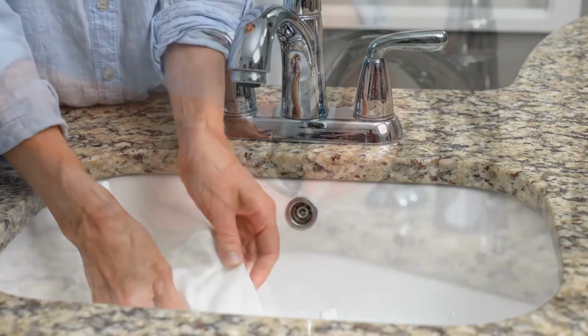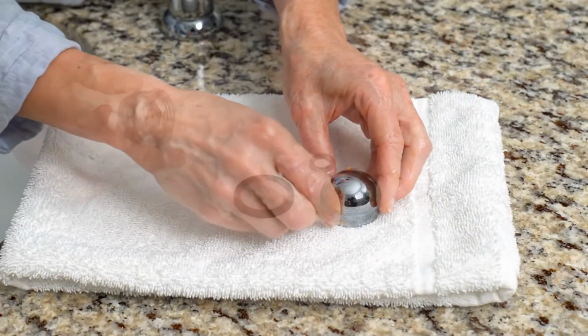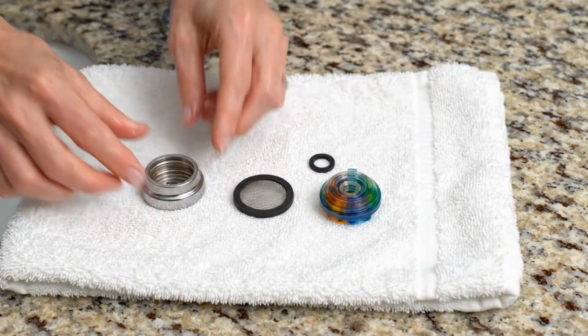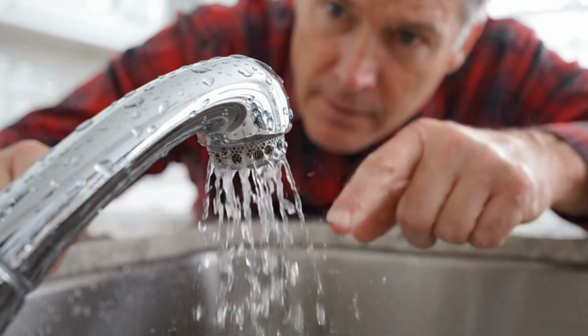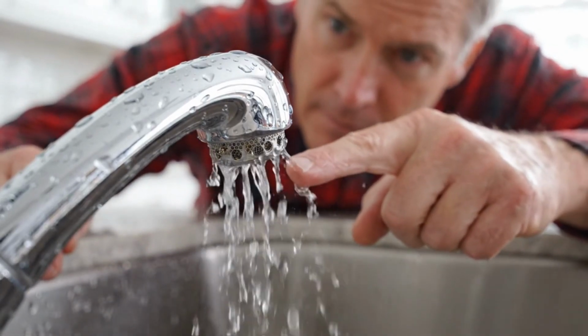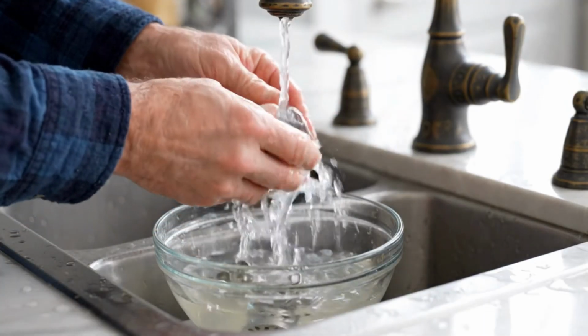If water sprays from the edge where the aerator connects to the faucet, check its threads and rubber gasket. The aerator may be loose, cross-threaded, or missing its seal. Reposition the gasket and reinstall the aerator by hand. Forcing it with pliers can damage the threads and make the leak worse.